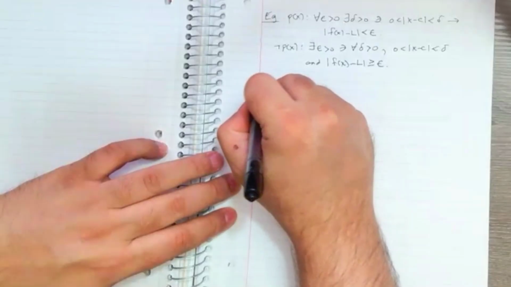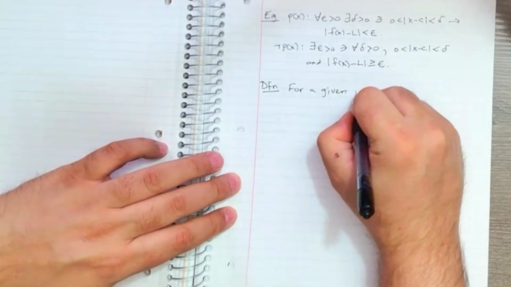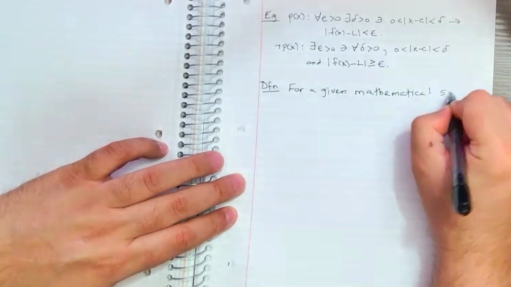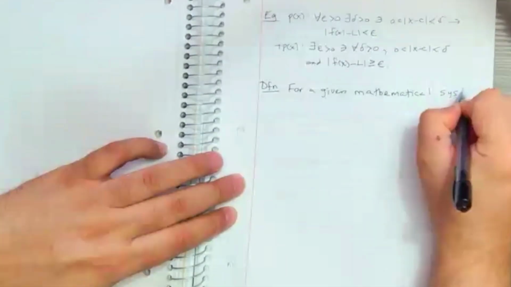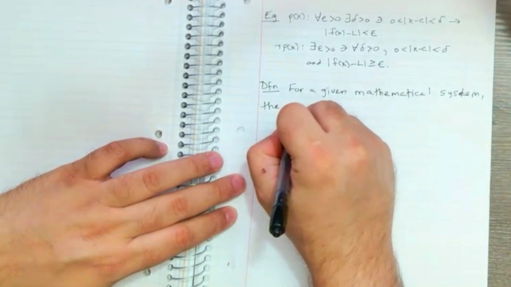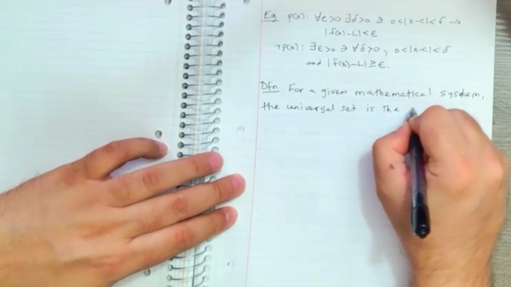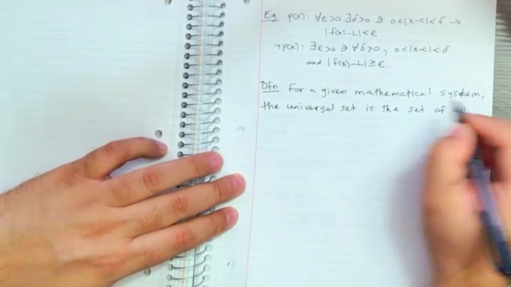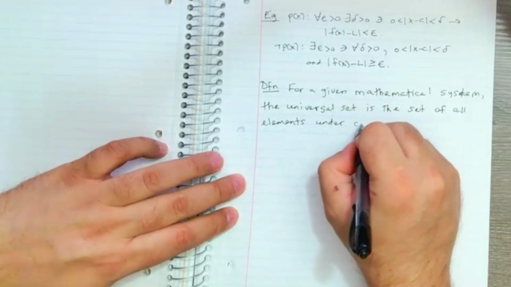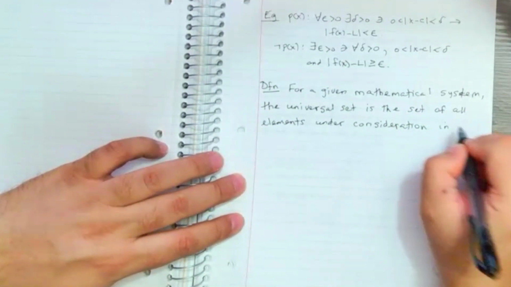Okay, so new definition. For a given mathematical system, the universal set is the set of all elements under consideration in that system.